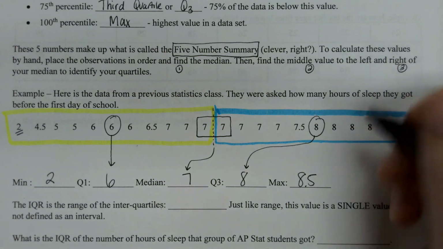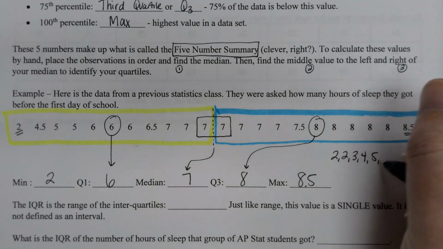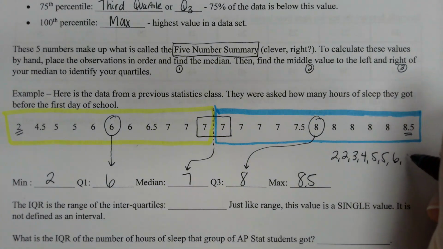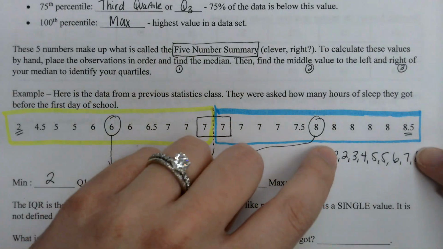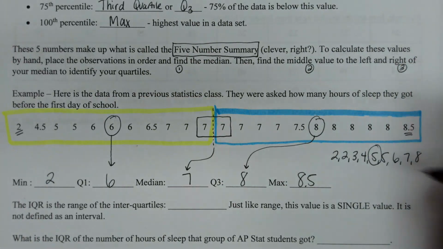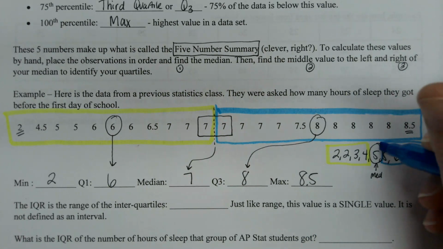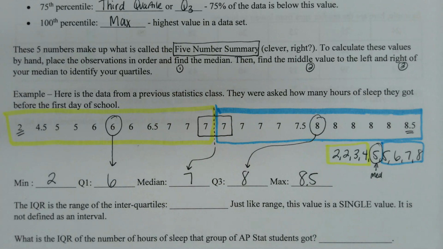Now, if I had something like 3, 4, 5, 6, 7, 8. Okay, looking at my median here, my median value is 5. Because I have a value in my data set that is my median, I am not going to include it, because I want 50% of the values below that number and 50% above it. So I've got 4 here, 4 here. If you get a value that's on my median, we're not going to include it.